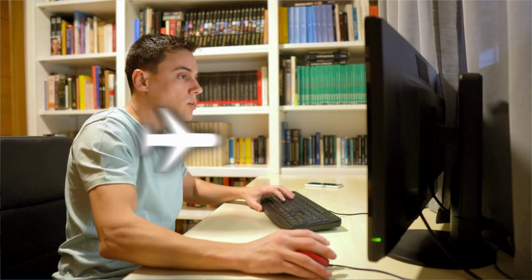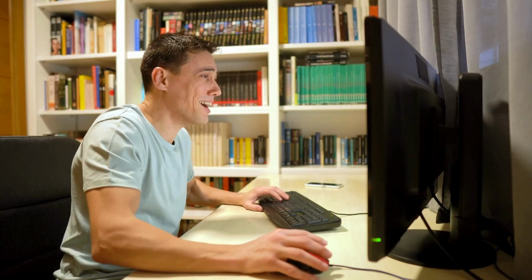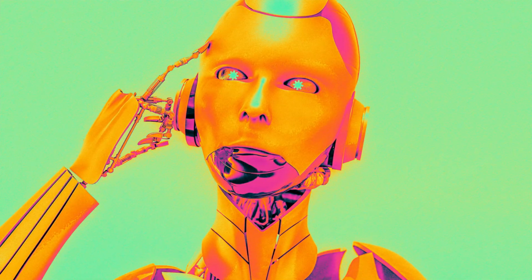Have you ever tried an app and thought, wow, this is amazing, it's going to change everything, but the results actually look like a child's drawing? Yeah, that was me in the early days of AI image tools.